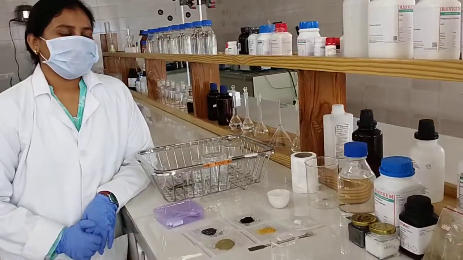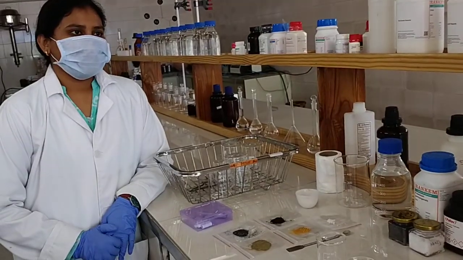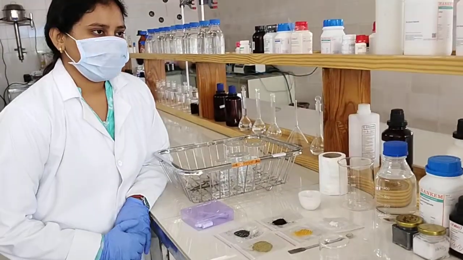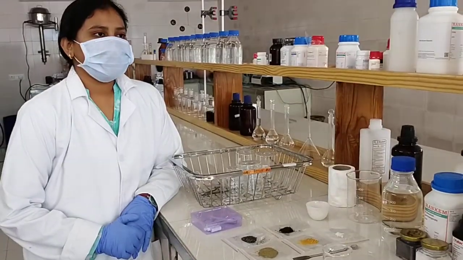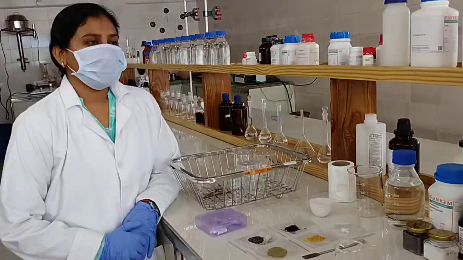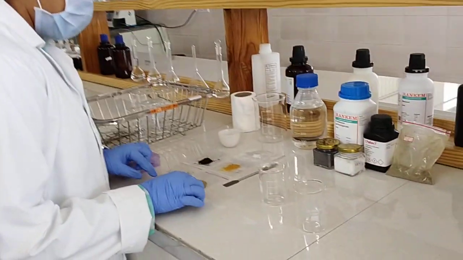I am Anshashri and today my topic is synthesis of graphene oxide by various tools. Today I synthesize graphene oxide with both chemical and green method. Now we start the chemical method.